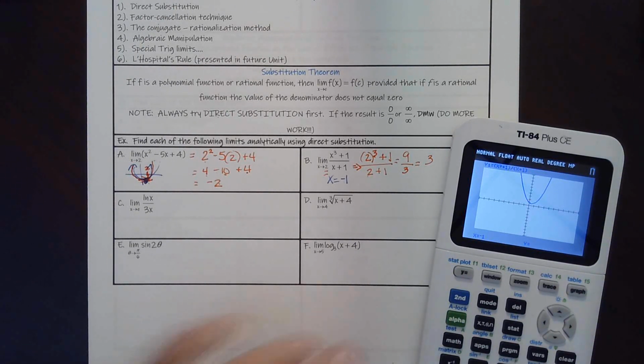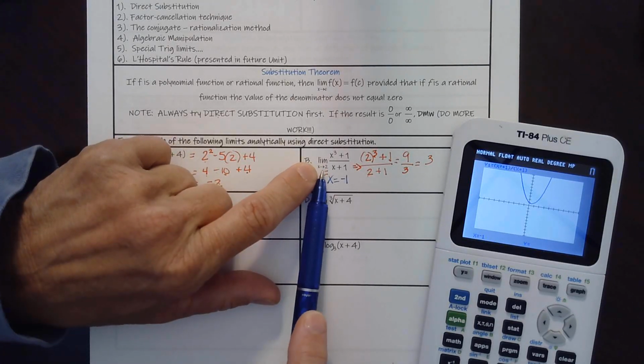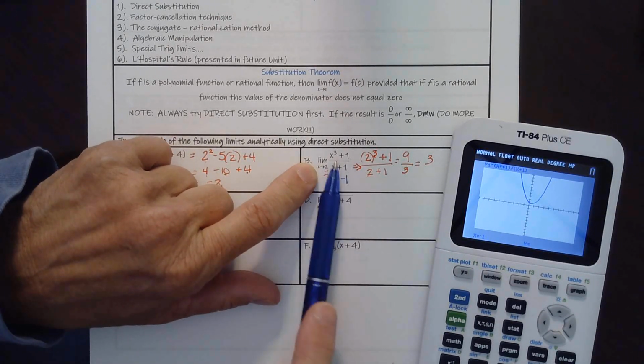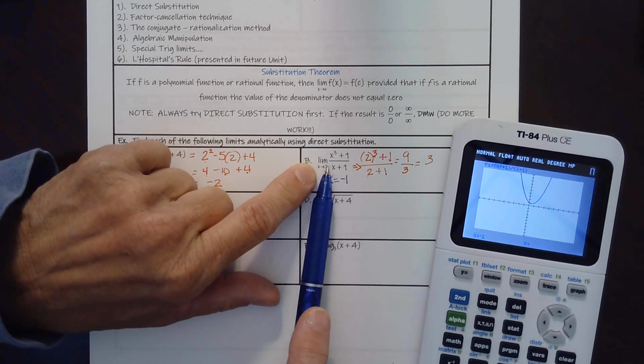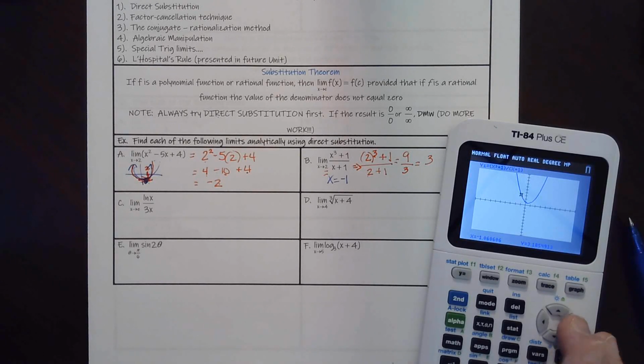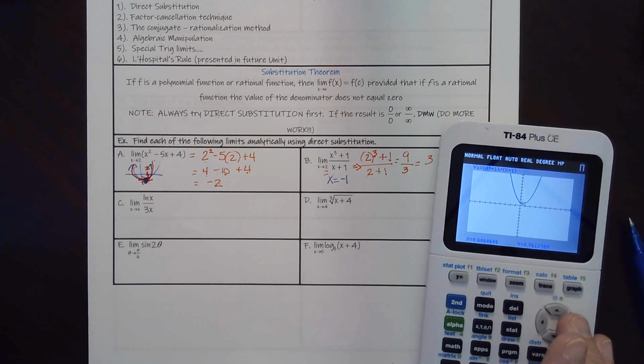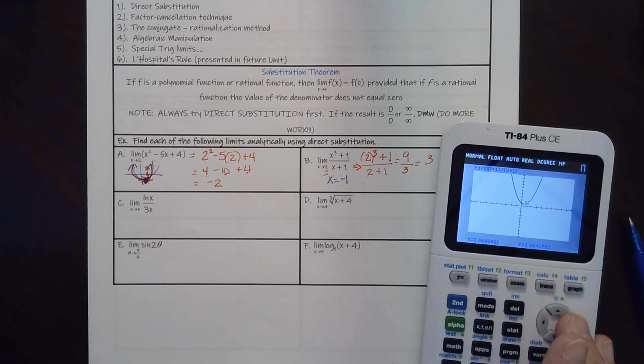Okay, so that's just a little review of rational functions. And what I'm really interested in, though, is what y value is this function getting very close to as x gets very close to 2? So I'm in trace, and I will just use my right arrow key. My x's are getting bigger, and they're getting closer to 2. Now look at your y values. The y values are now 1.7.